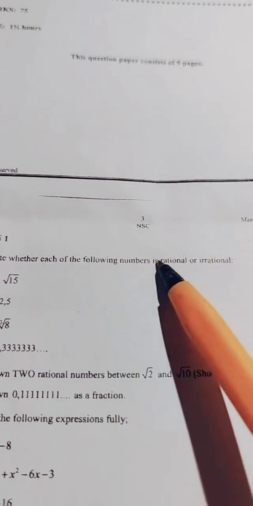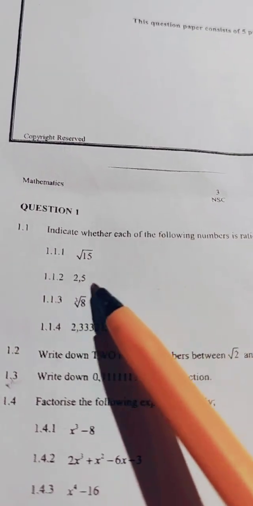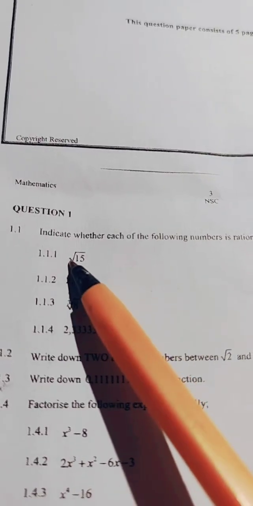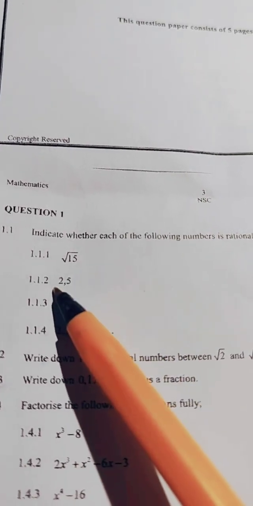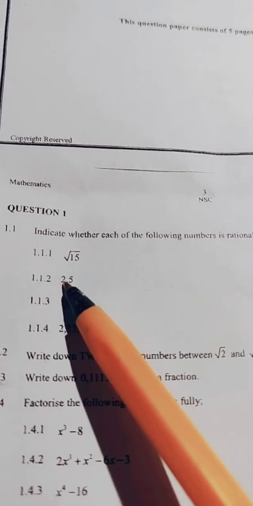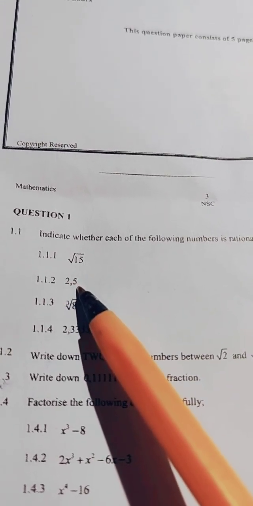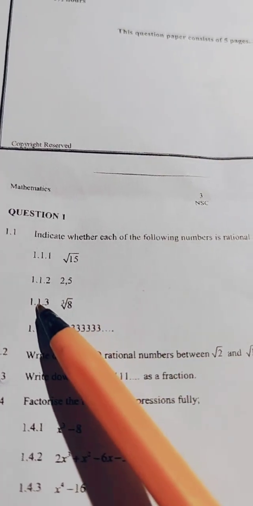Next, 2.5. Indicate whether each of the following is rational or irrational. What about 2.5? By the way, Itumeleng, you're 100% correct. The square root of 15 is irrational. Itumeleng says 2.5 is rational. 100% correct. We are on a roll so far.